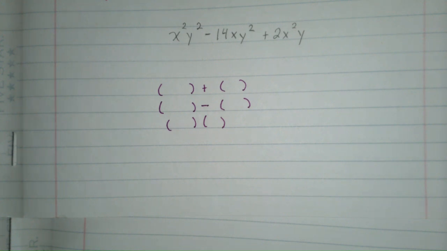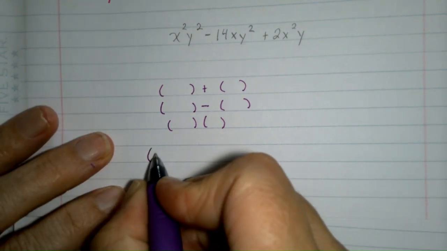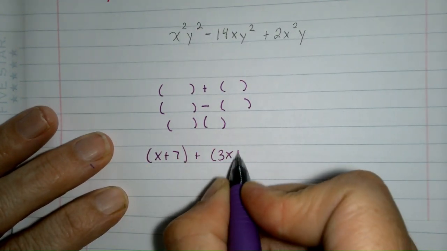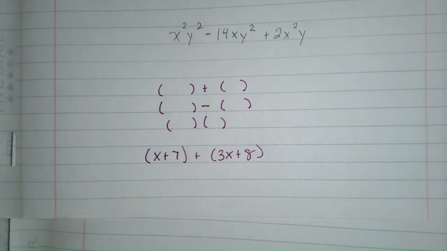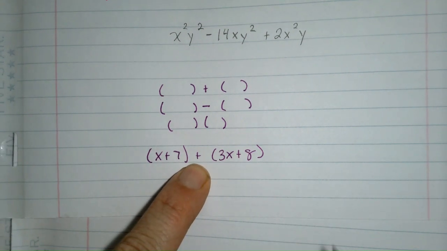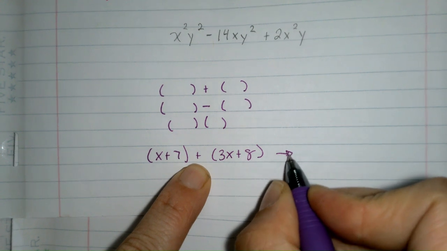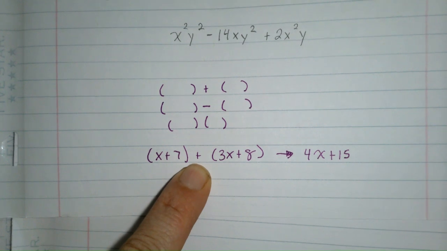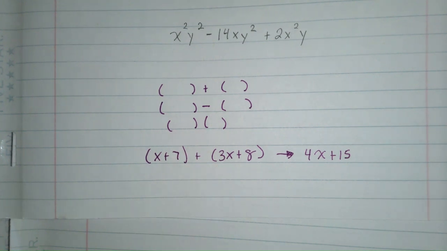One of the most common mistakes I see is students just automatically assume they have to multiply when it's an adding or subtracting problem. So I've seen students take this and multiply it out, but this is an adding problem. 1x plus 3x is 4x, 7 plus 8 is 15. So make sure that you understand the difference between when you're supposed to add, or subtract, versus when you actually multiply.